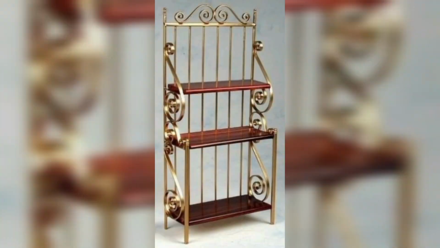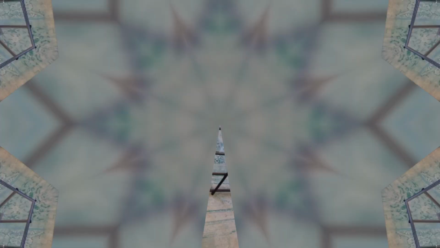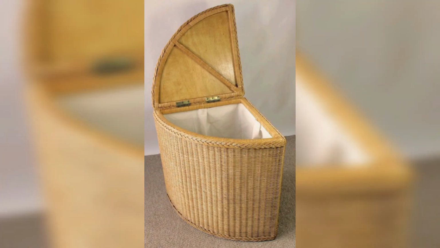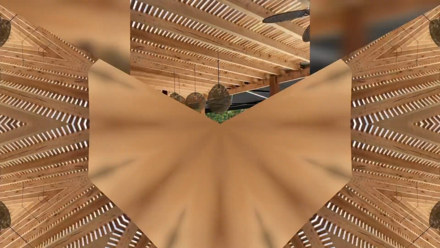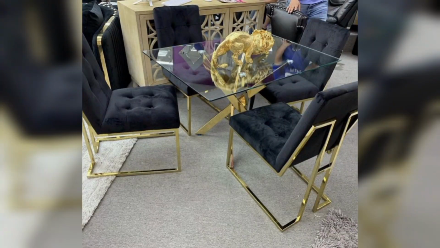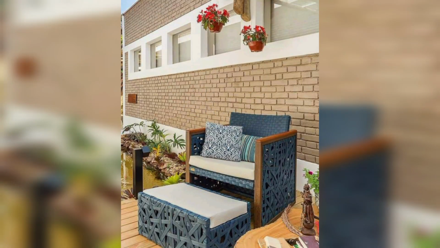The most common grades are 40, 60, 75, 80, and 100. Grade 40 rebar has a minimum yield strength of 40,000 psi. Grade 60 bar has a minimum yield strength of 60,000 psi, or approximately 420 MPa. It is used in bridges, skyscrapers, homes, warehouses, and foundations to increase the strength of concrete structures.